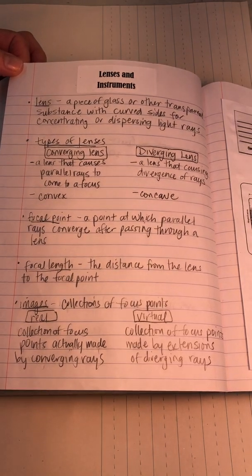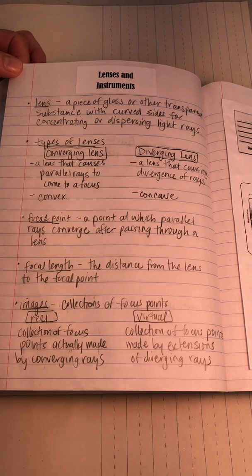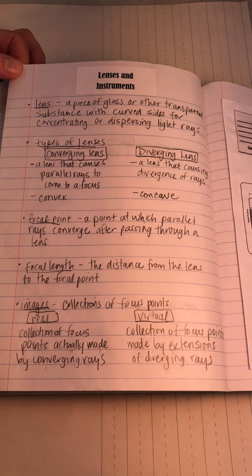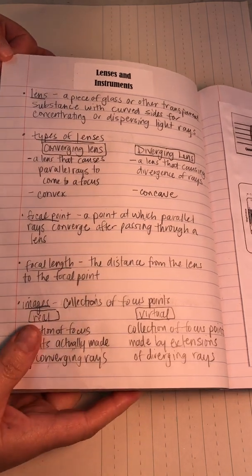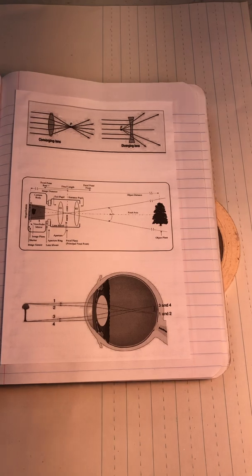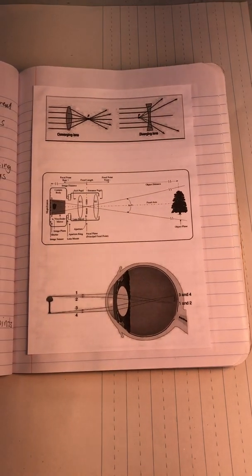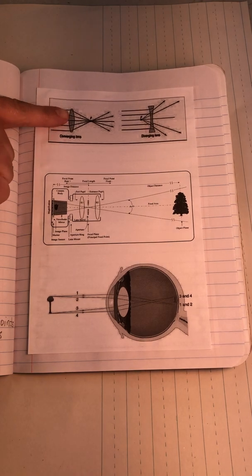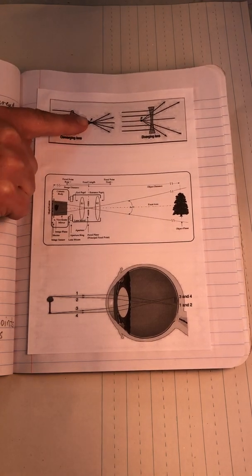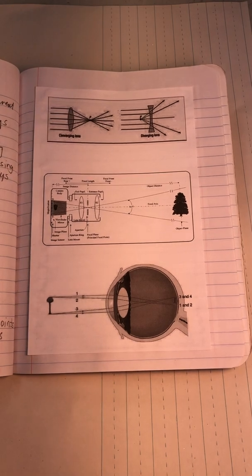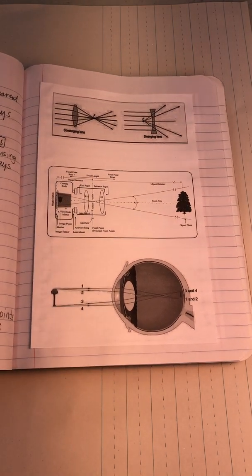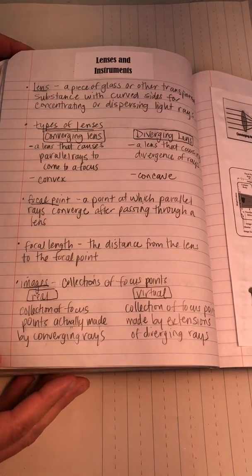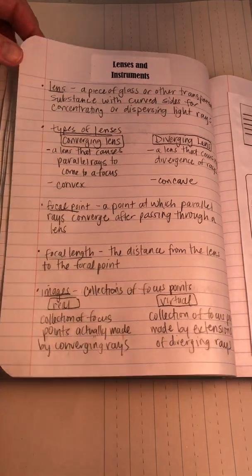So a converging lens is a lens that causes parallel rays, coming in parallel to each other, to come to a focus. And I have given you this diagram for one of the videos that I'm going to put in there for some of the experiments with these lenses. This is the diagram of the converging lens. So they're parallel, they come in, and then they converge because they get bent by the lens, and they diverge after that focal point. All right, and so that's the converging, coming together, and that's how I remember it.